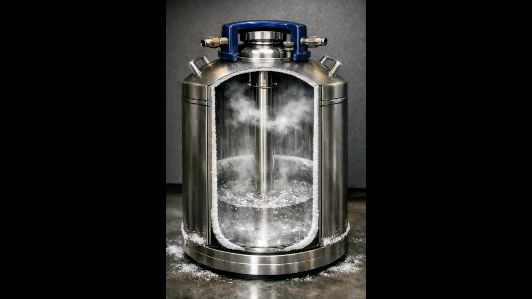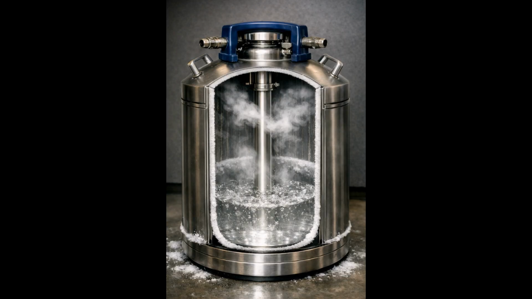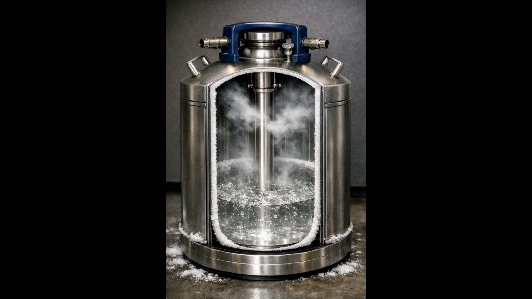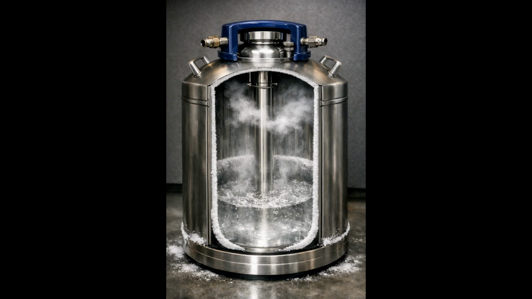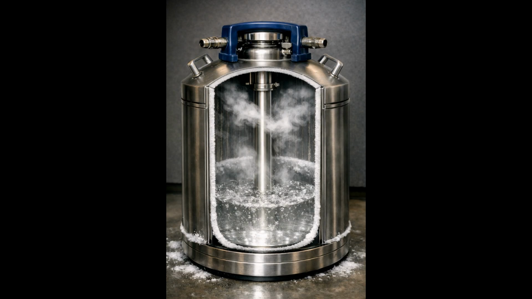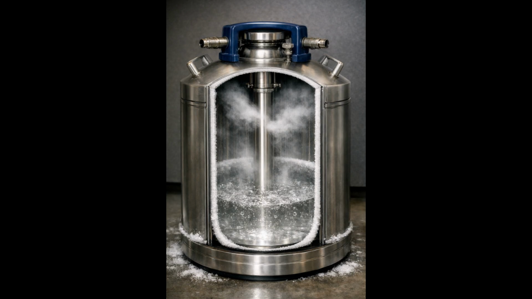Let's explore why. At 4.2 Kelvin, helium behaves as a normal liquid, yet its distinct characteristics complicate handling. Low density: liquid helium has a density of 0.125 grams per milliliter, much lower than nitrogen.